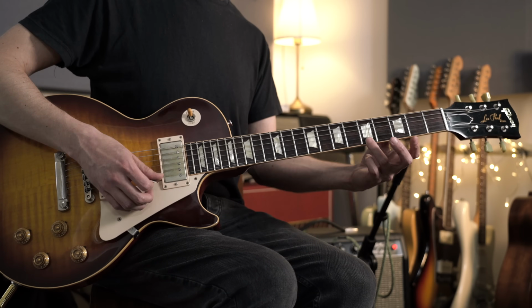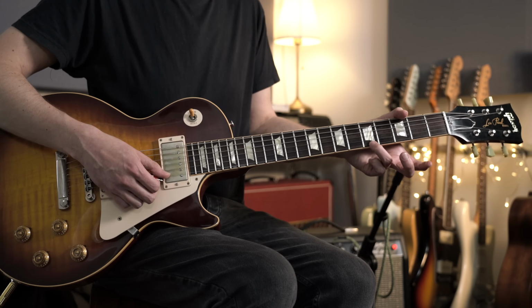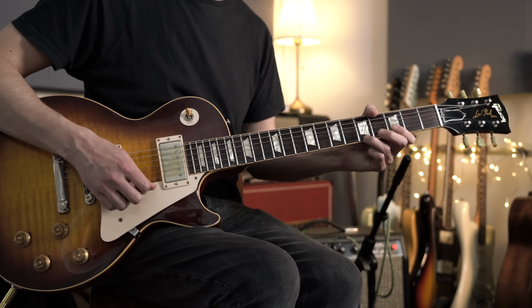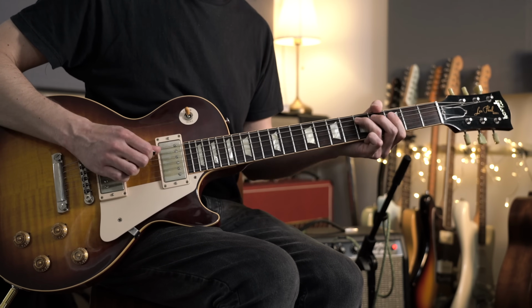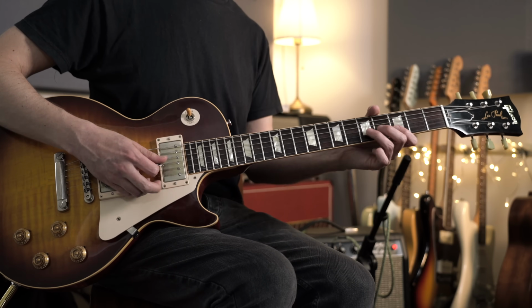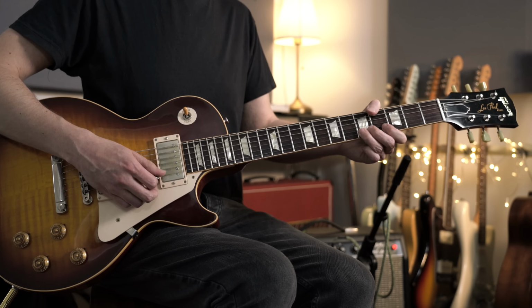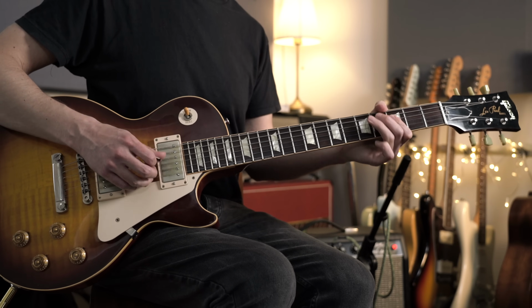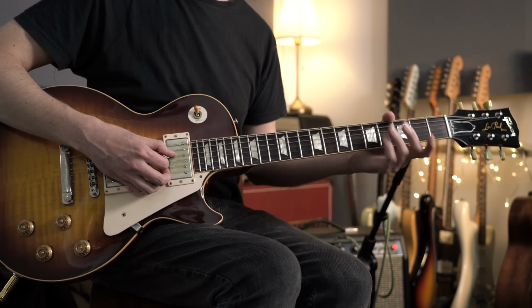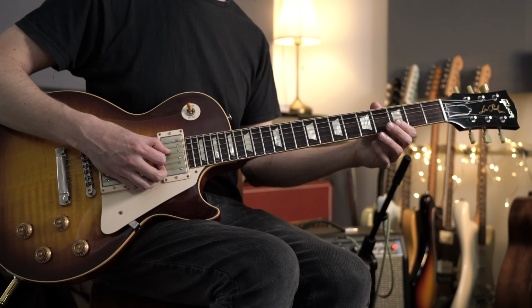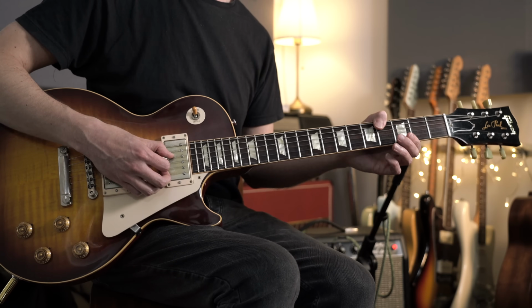T-Bone throws in this note quite a lot too, which is an A note, and that's the 9th or the 2nd, and one of his signature phrases is this. So most of that is G minor pentatonic, but hitting that A note there. Licks like that, you don't have to learn note for note, but those kinds of ideas are worth having in your vocabulary.